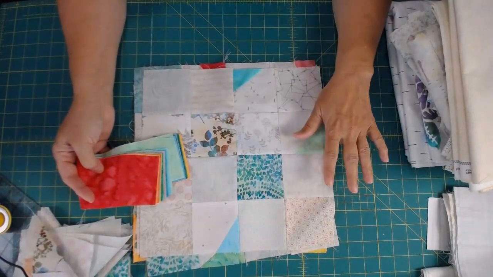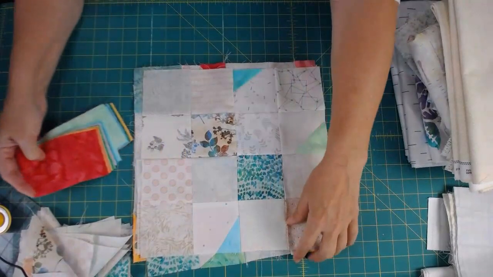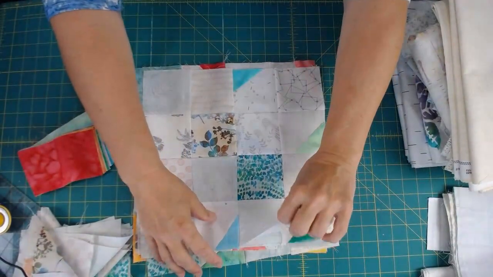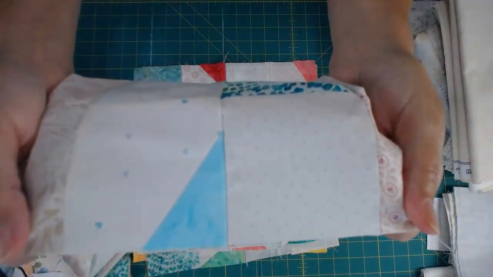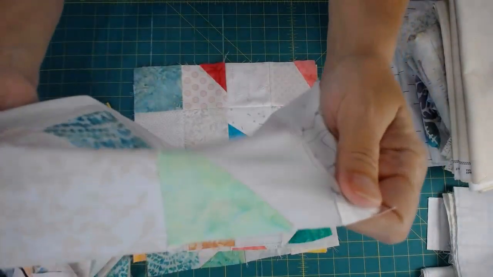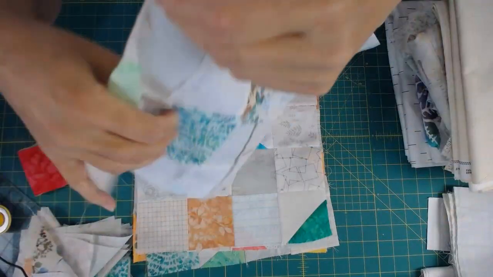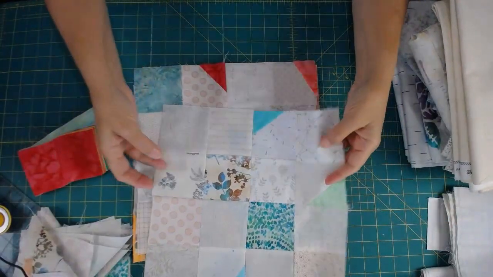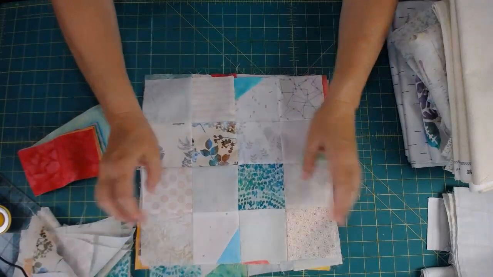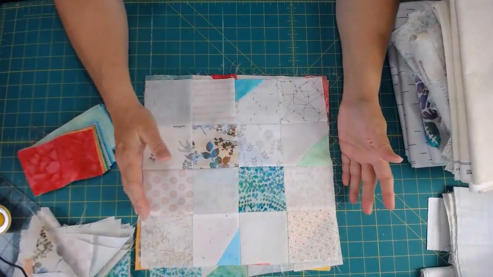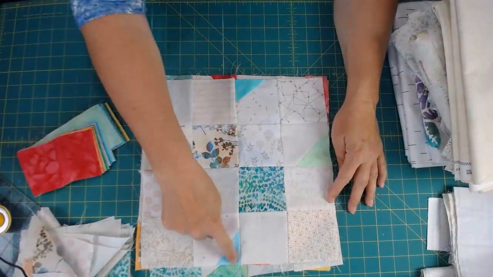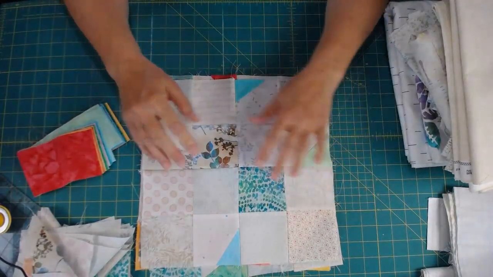I want them to stand out, but when you look up close, you can see there are variations in those colors, in the watercolor. This one has light green, dark green, some blue, some yellow. And like I said, every little bit that you add creates interest in your quilt. It's a bit of contrast, and that's what these blocks are for.